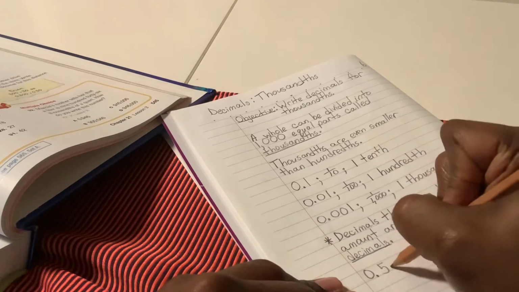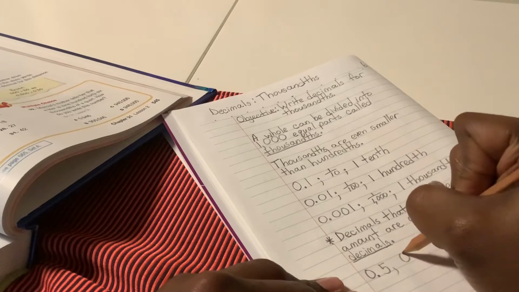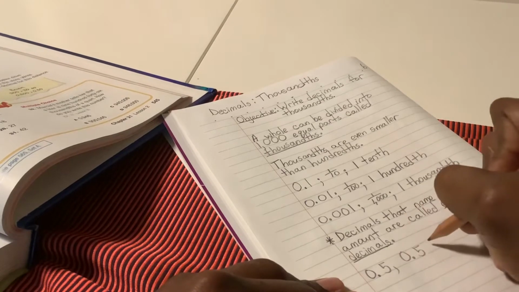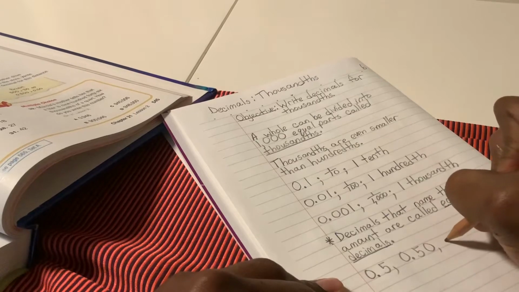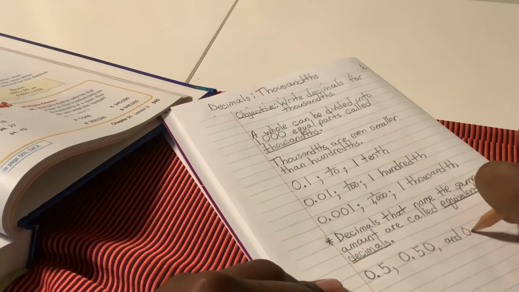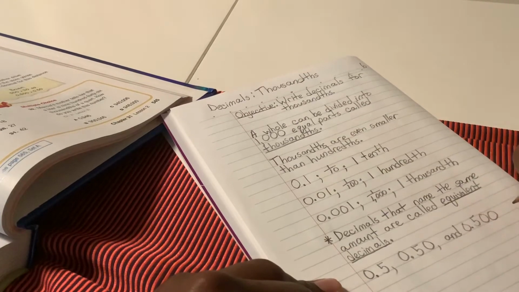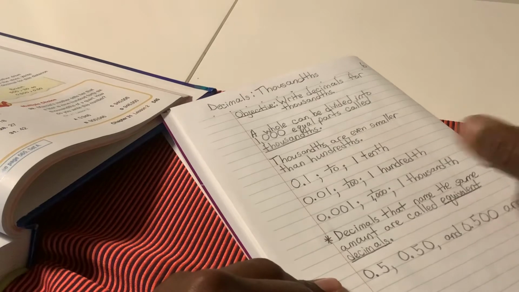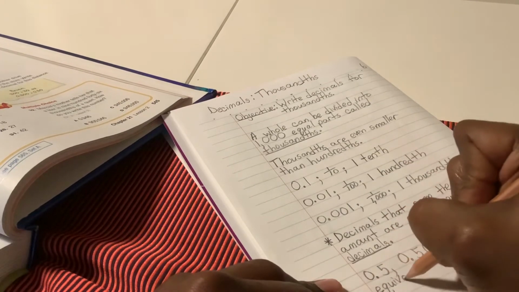Here's an example. 0.5, 0.50, and 0.500 are equivalent.